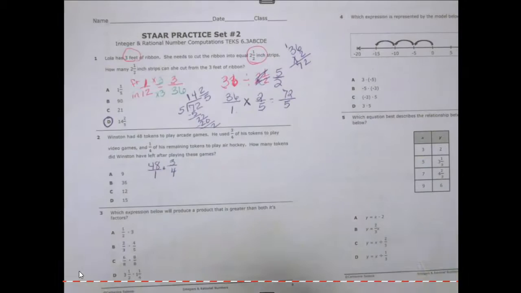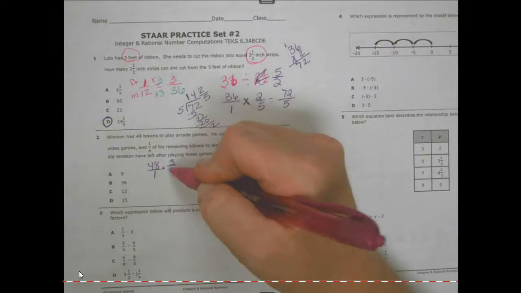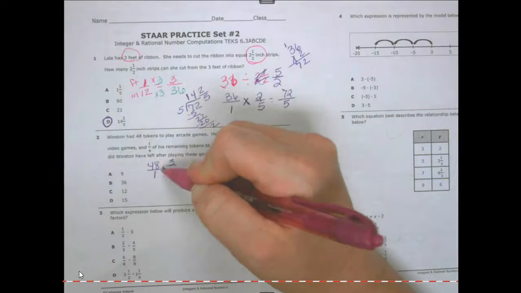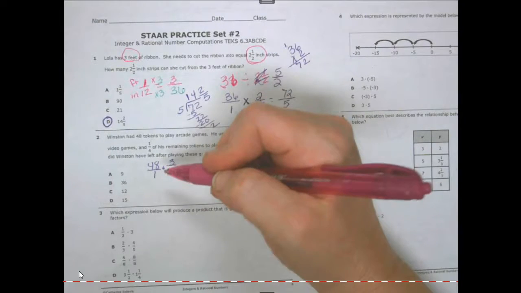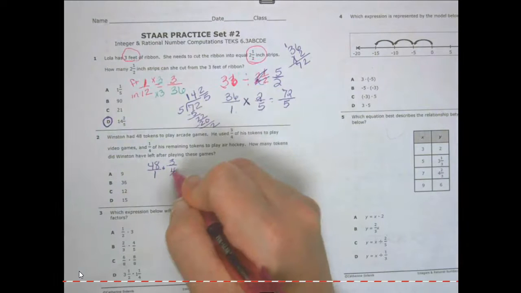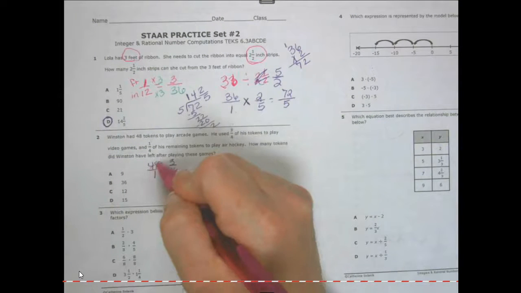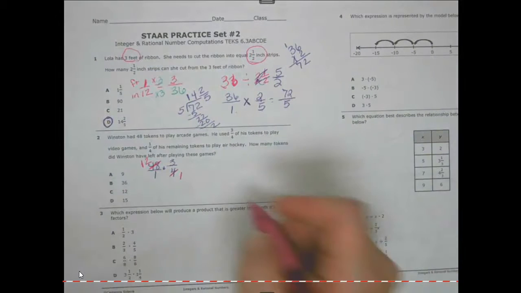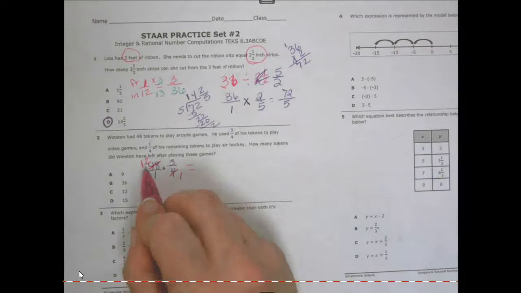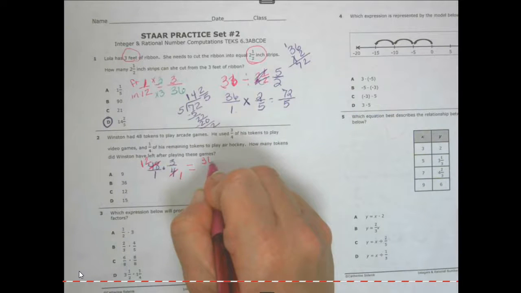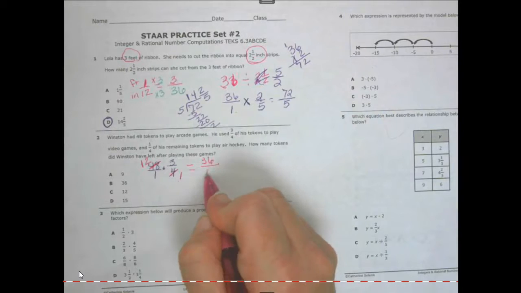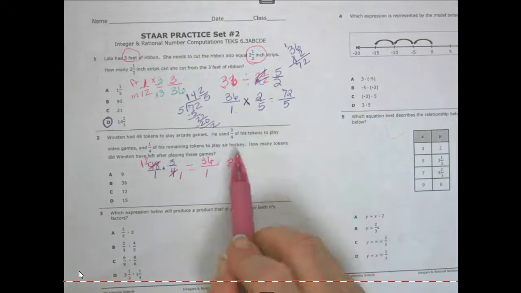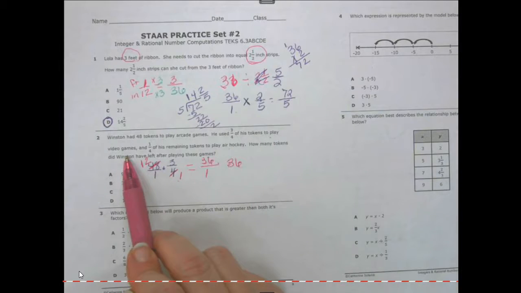So that is a multiplication. I am going to look diagonal and see what can go into 48 and 4. What numbers can go into both of those? I believe 4 can go into both of those. 4 divided by 4 is 1. 48 divided by 4 is 12. Now I can multiply directly across. 12 times 3 is 36. 1 times 1 is 1. So we have 36 tokens left after he played the video games.